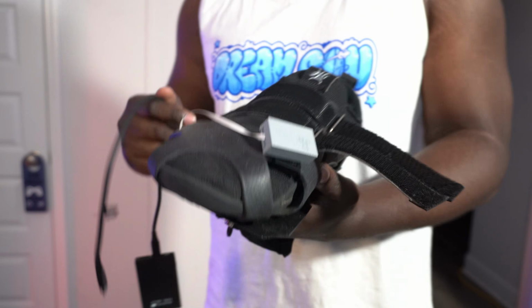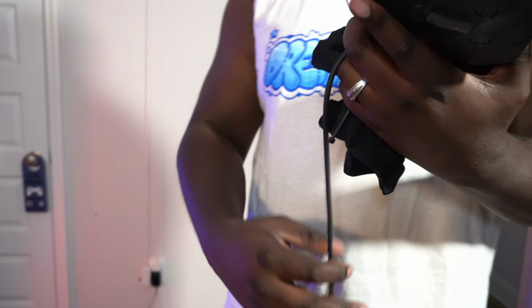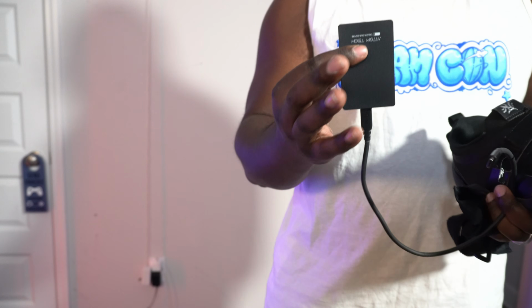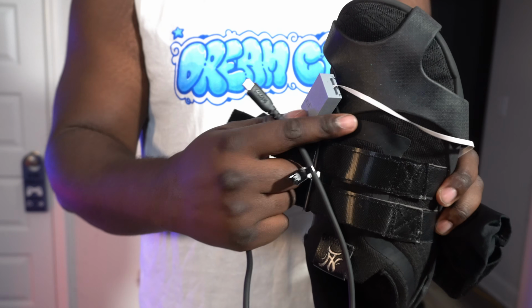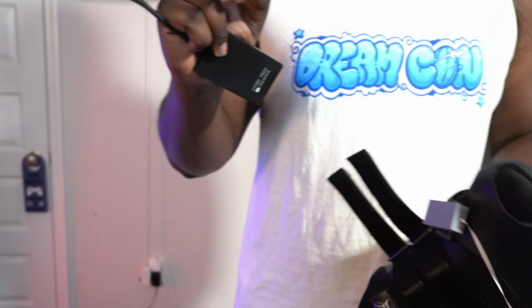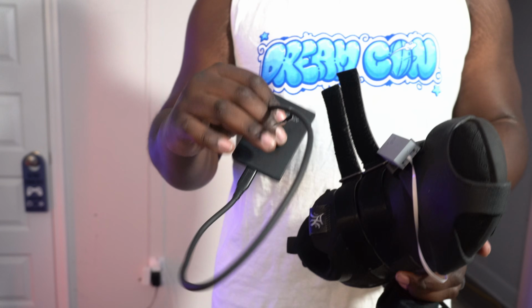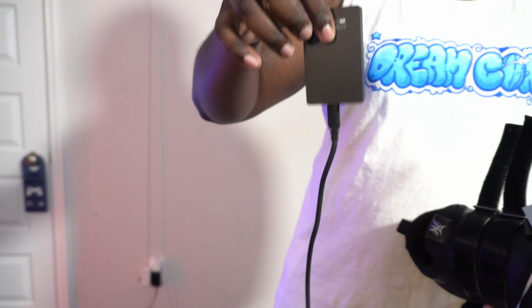All right, guys, now it's time to actually set up the Foottroller so we can test it. Basically what you want to do is get your power bank. You've got to have a power bank. This does not have onboard power. You're going to connect it through USB-C, and you can get any of the cords they recommend on the site, or you can just grab a random two-sided USB-C cable.